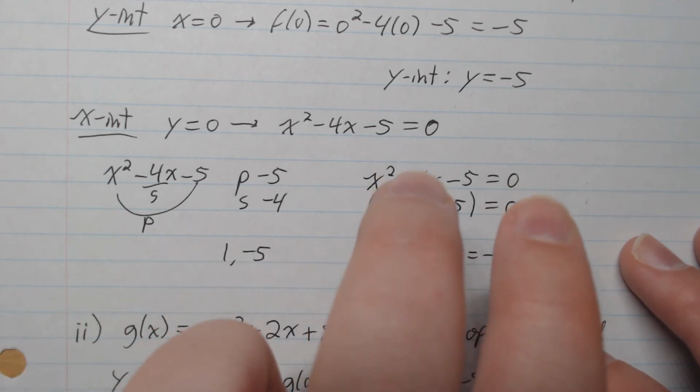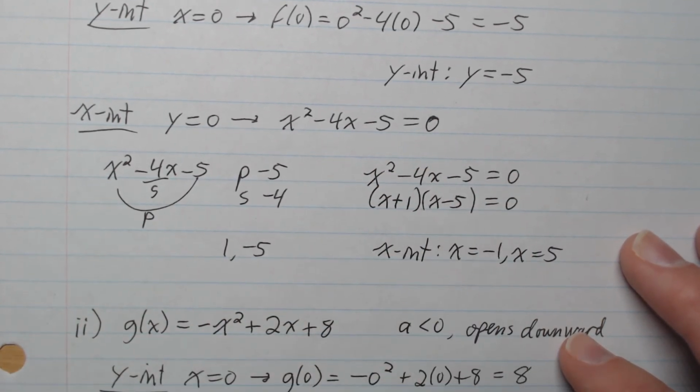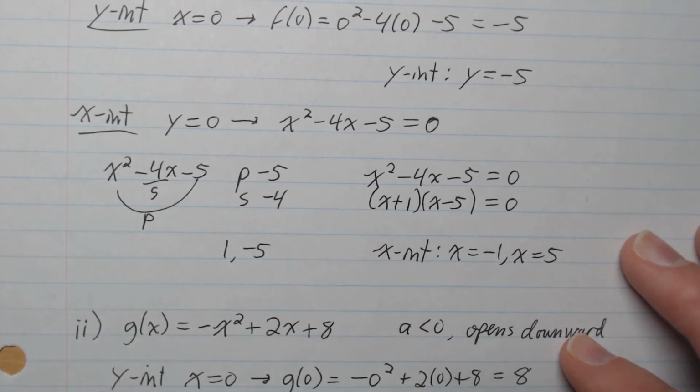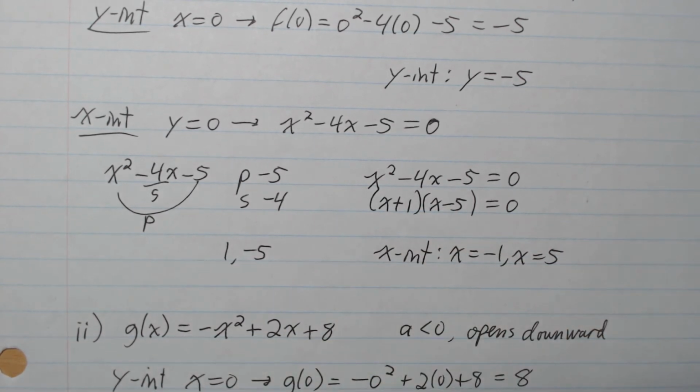So we take those two numbers and use them. So x plus 1 times x minus 5 like that. And so what do we plug in to get 0? We plug in -1 to get 0, and we plug in 5 to get 0. So those are our x-intercepts.